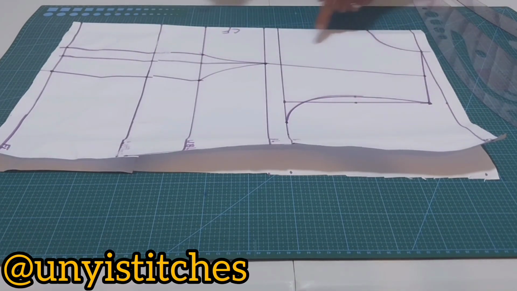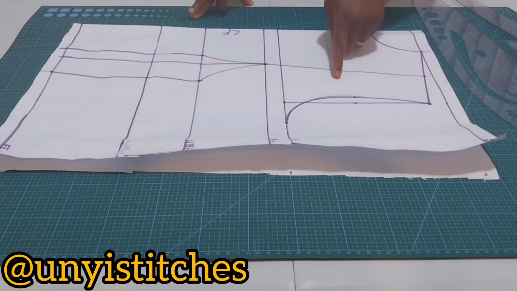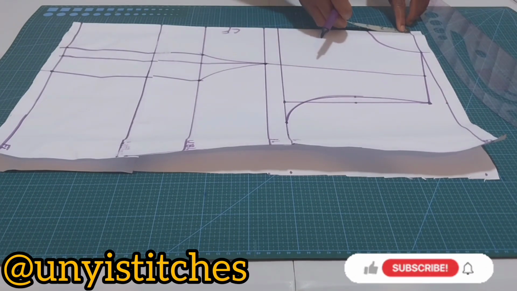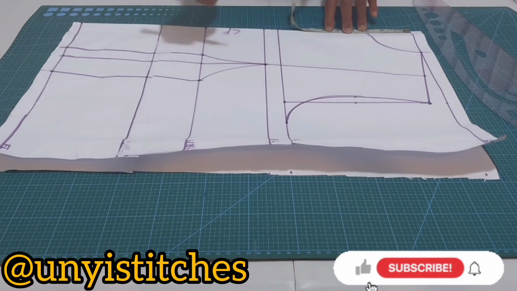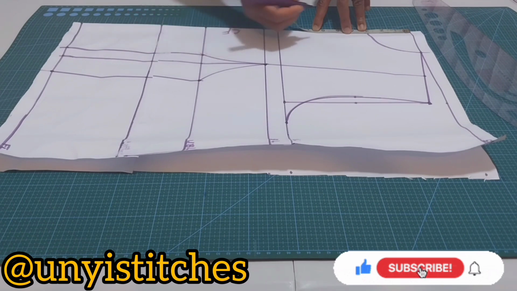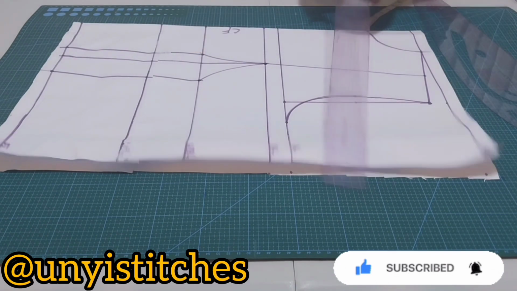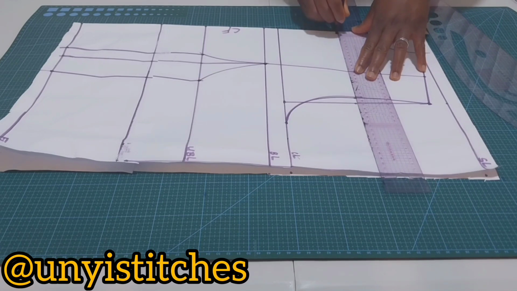Can you see? After marking the line, I'm going to mark where I want the neckline to be. So I just want it to be 5 inches. You can decide to make use of 6 inches. It depends on what you want. I want it to be 5 inches below my shoulder. So I will connect it.